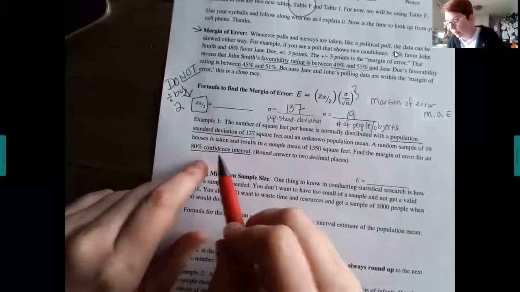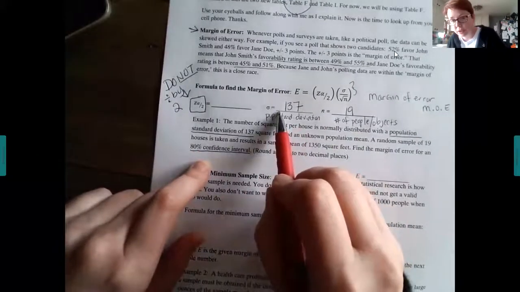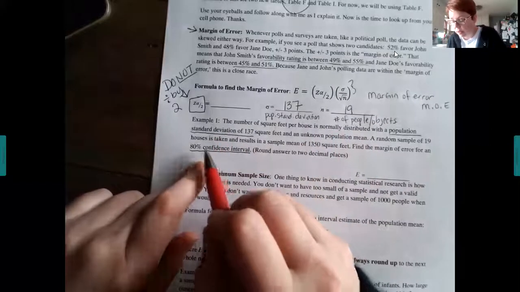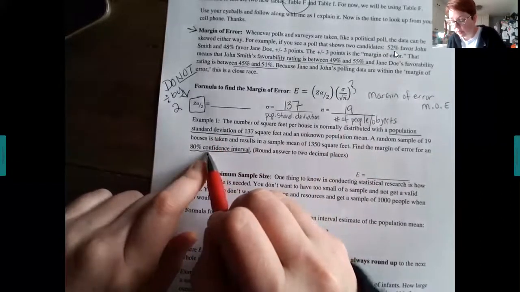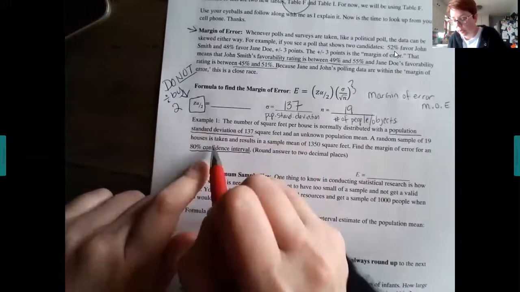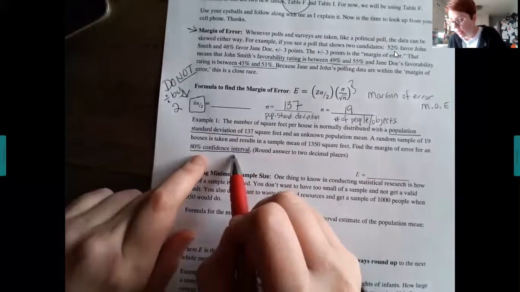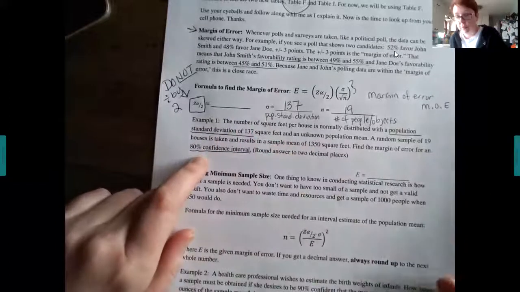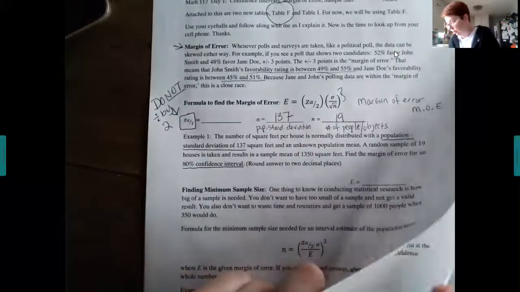What you need is the standard deviation, sample size, and then a confidence level in order to know what to look up and what number to put in here. So it says 80%, but we don't put 80 and we don't put 0.80 at all. This is how you do it. So you're gonna whip out that table F, or click on it, I guess.